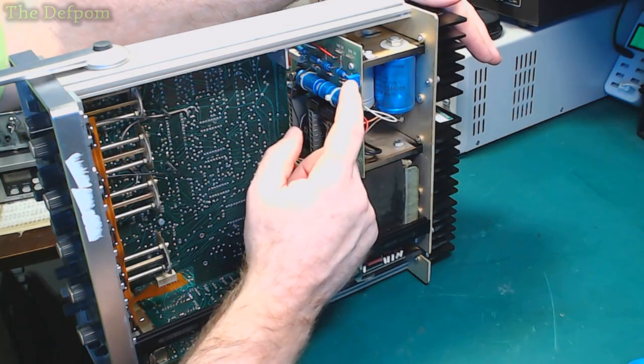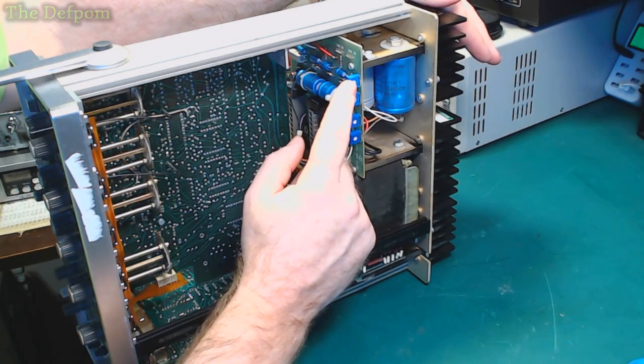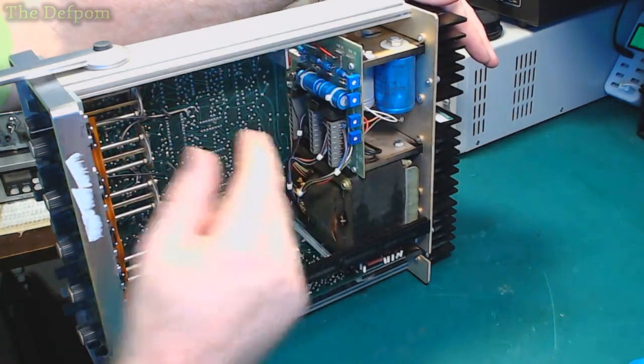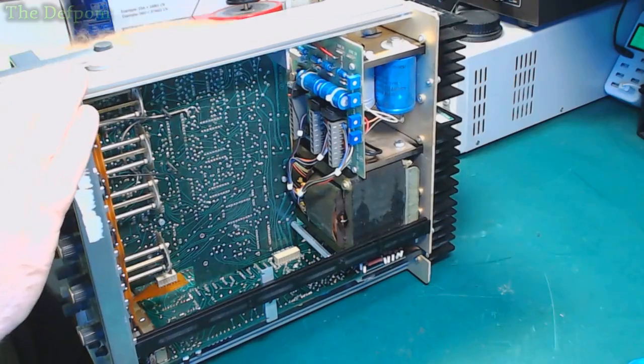So I think I need to trace this adjustment back to tell me which regulator is supposed to be doing 40 volts and then trace it forwards from there. I think that's why I'm going to have to do that.